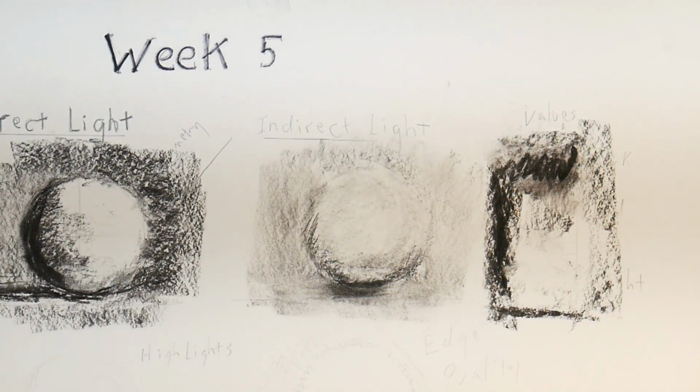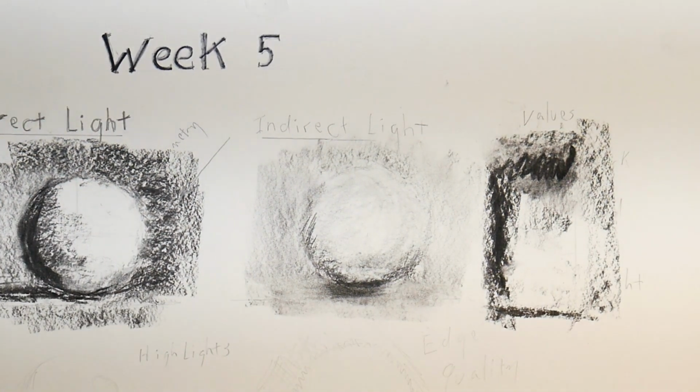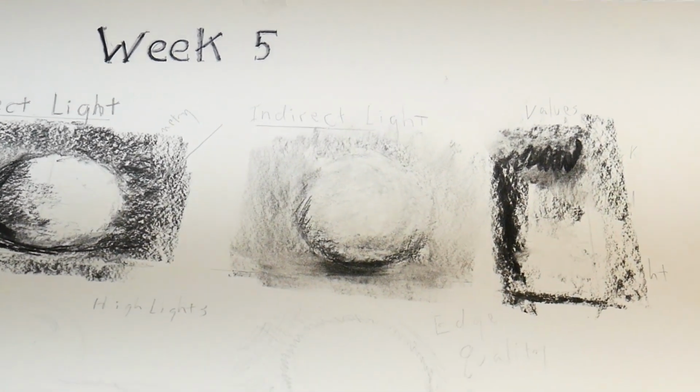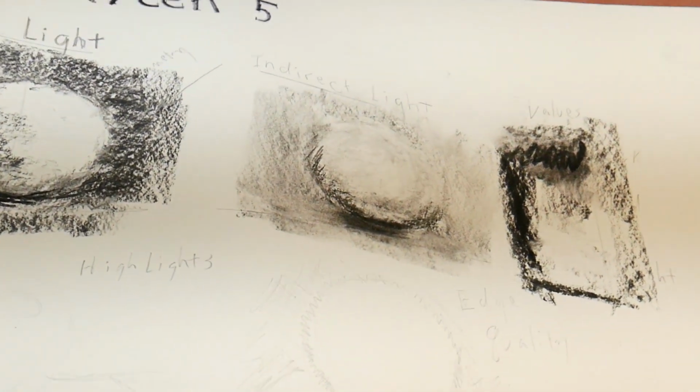All right, well, that's week 5. Let's go on to week 6. So your homework for week 5 is just find some objects and notice the directness or indirectness of the light. How intense is that light? How fuzzy is that shadow? Week 6 is composition.